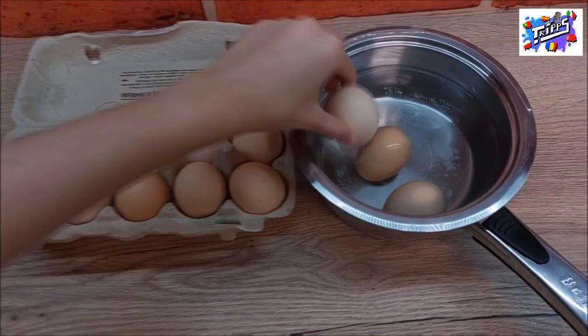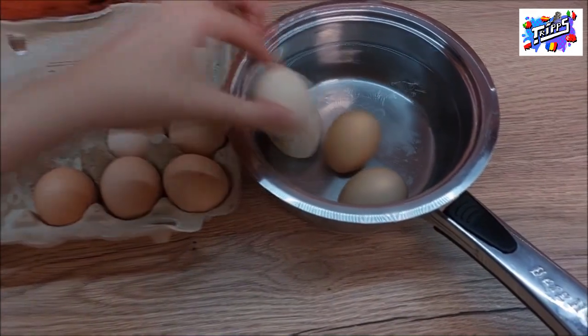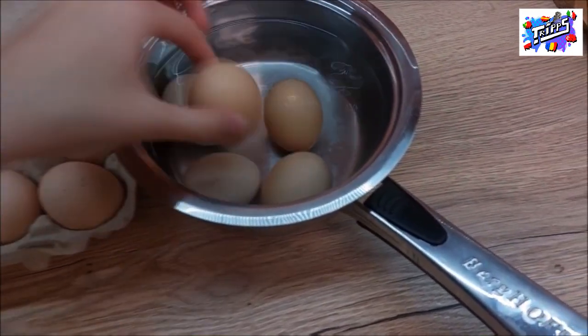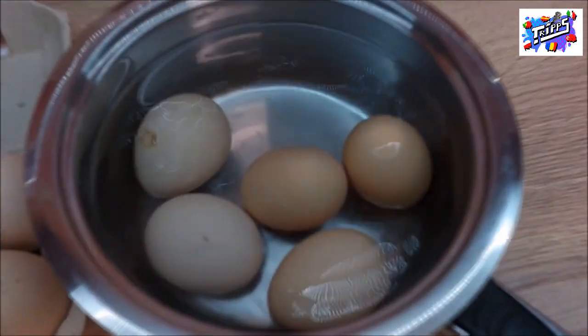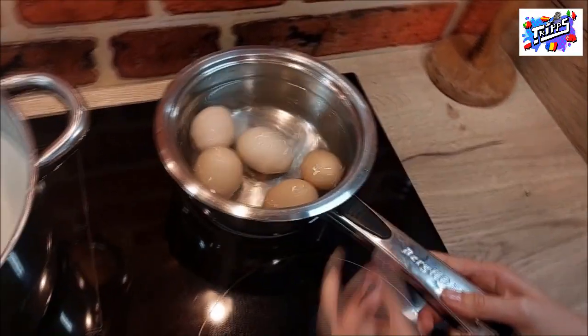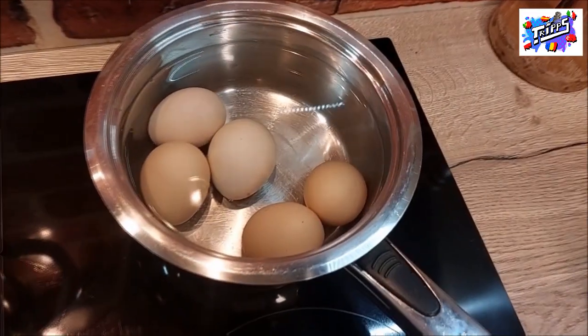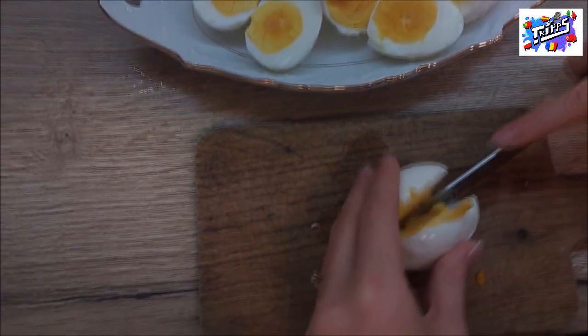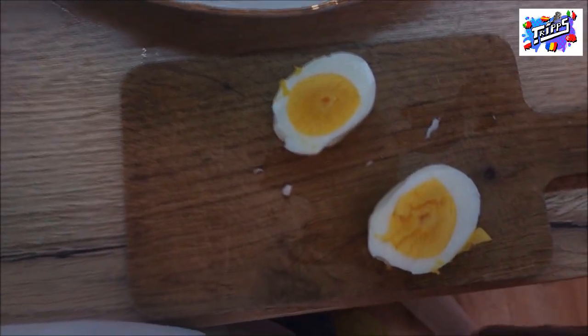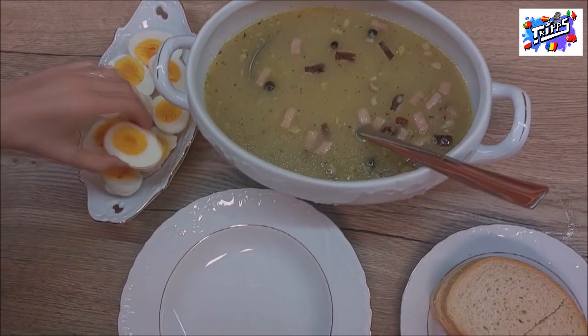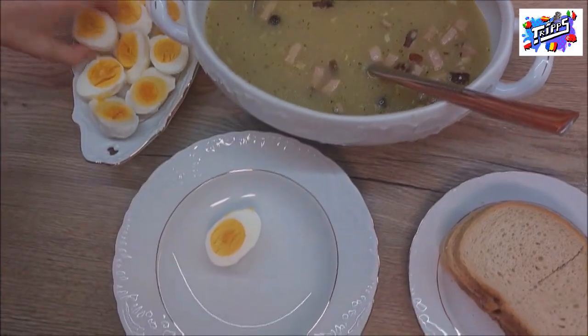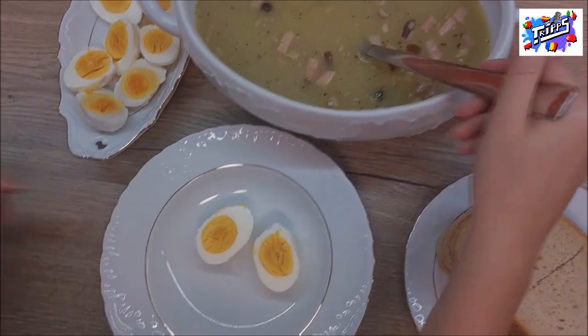In the meantime, boil the eggs, peel them and cut in halves. Put the eggs on a plate and pour the sour rye soup. Serve the soup with bread. Enjoy.